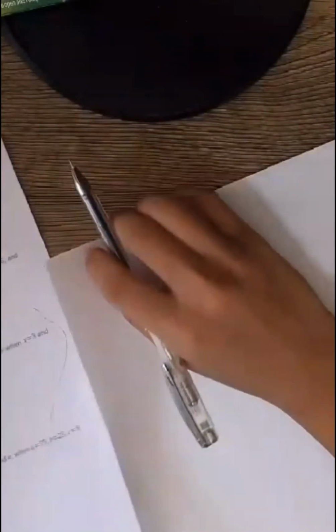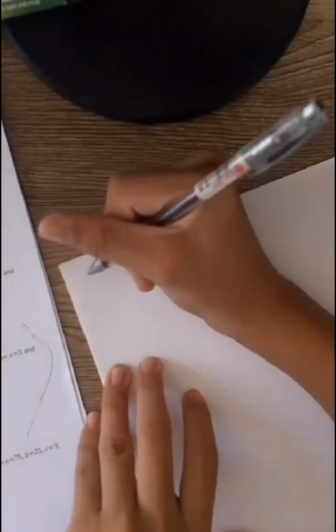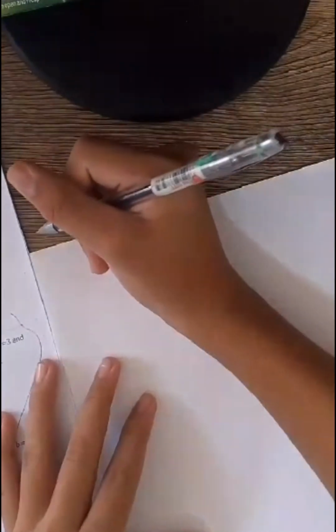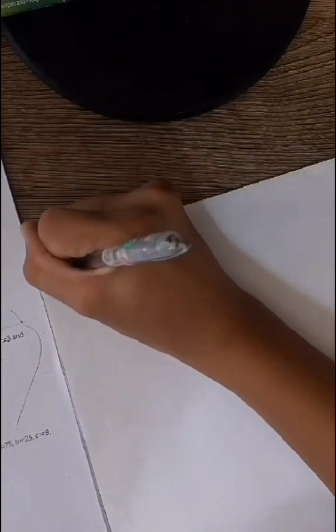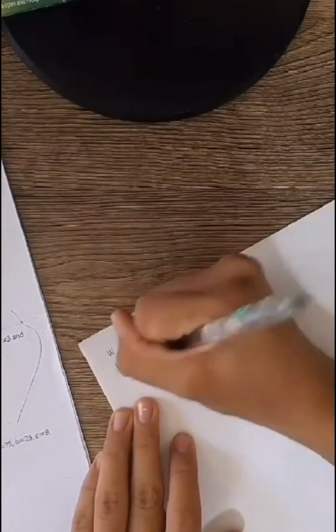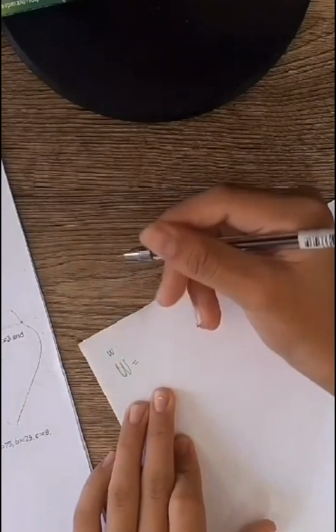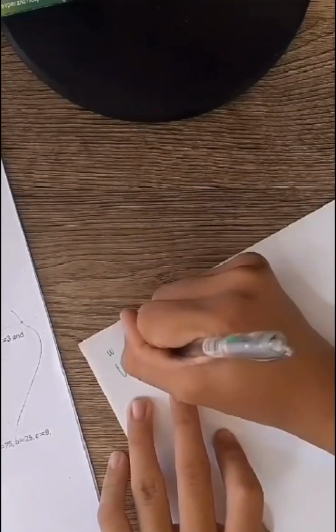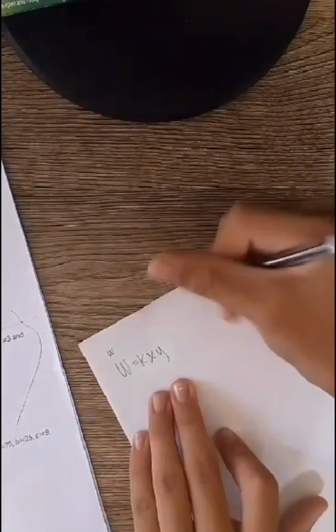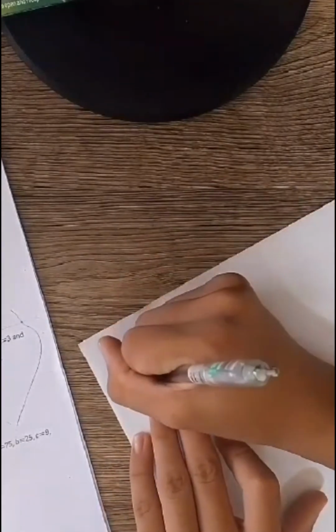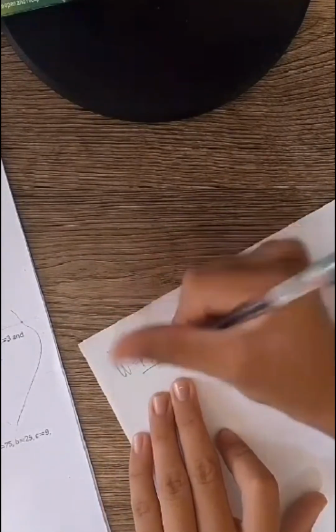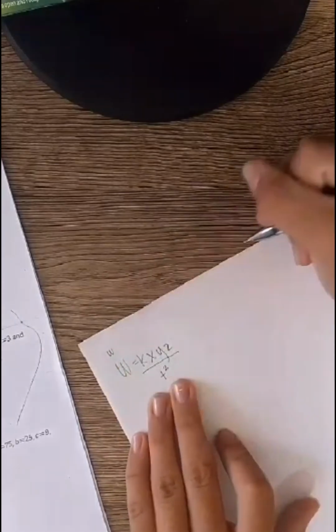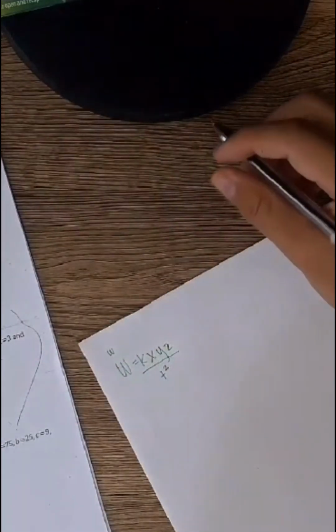Let's first do solution 1. The formula is W directly jointly with x, y, and z, and inversely with the square of t. There is a square.